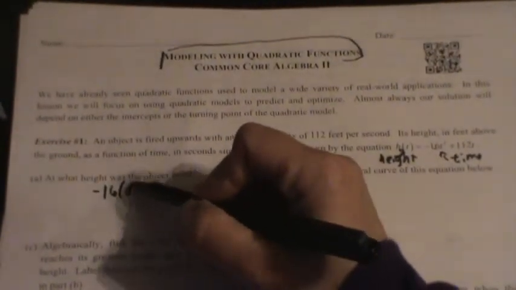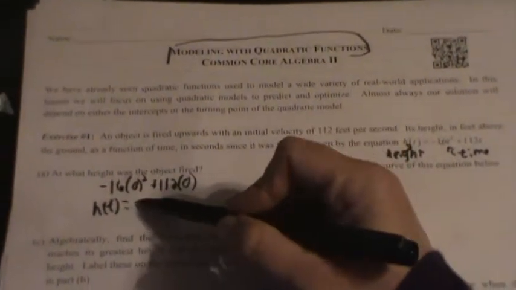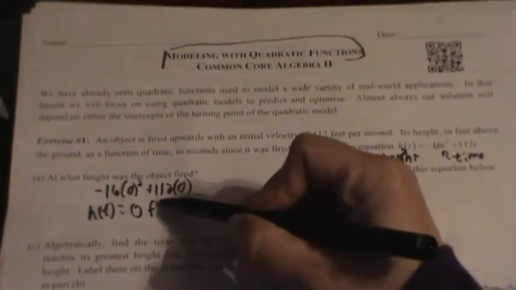What it says first is, at what height was the object fired? If we're looking at the height that it was fired, we are looking at time 0. If we put a 0 in for the t's, that gives negative 16 times 0 squared plus 112 times 0. So my height, h of t, would just equal 0. It started at 0 feet.